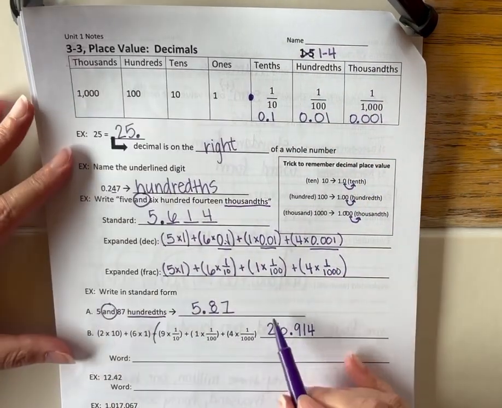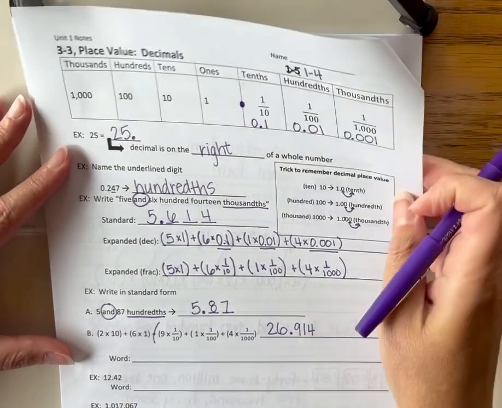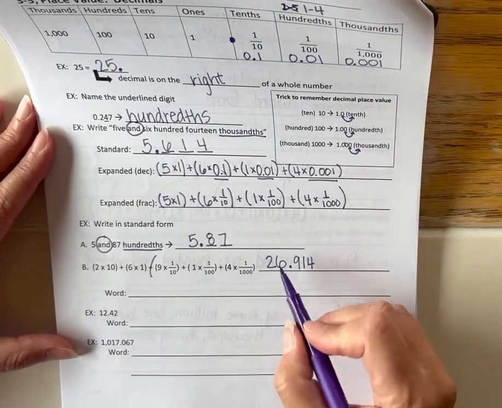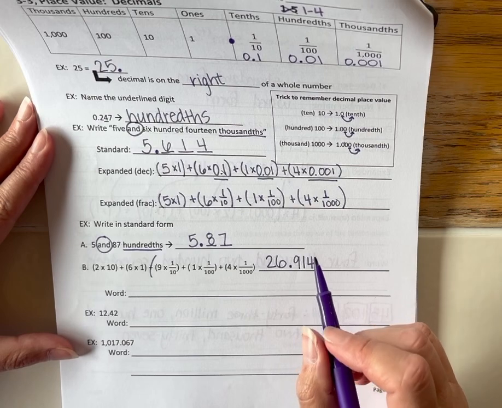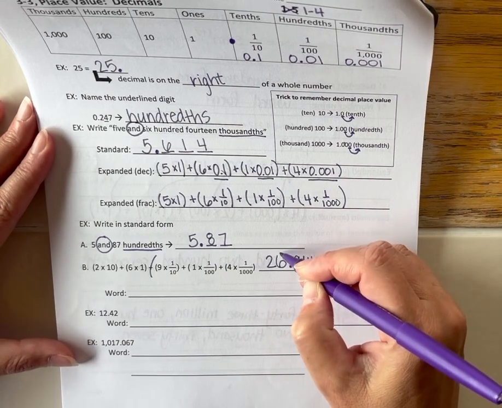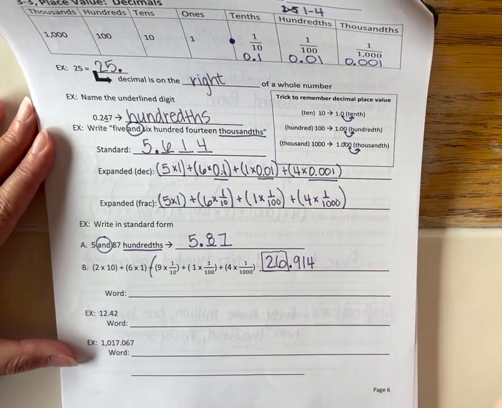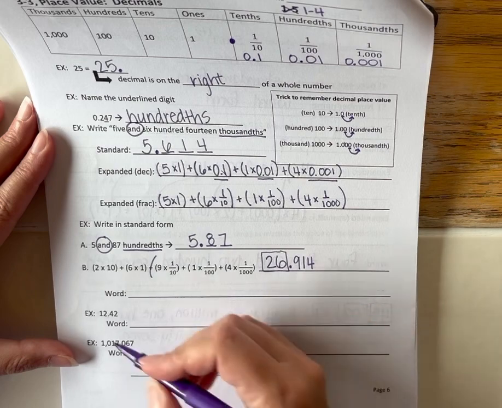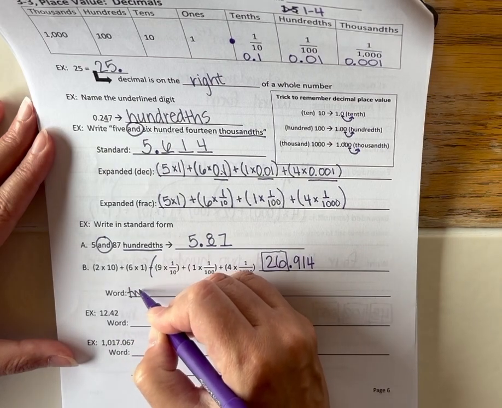Okay, now let's write this correctly in word form. So just like we did whole numbers, we're going to split it into chunks. Our first chunk is going to be anything that's to the left of the decimal. In this case, it's just a 2-digit number, which makes it pretty easy. So to say that, we would say 26.